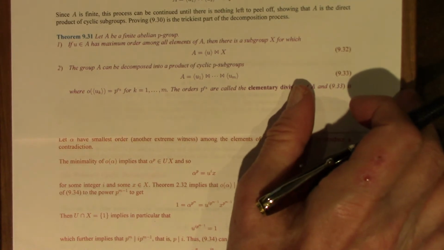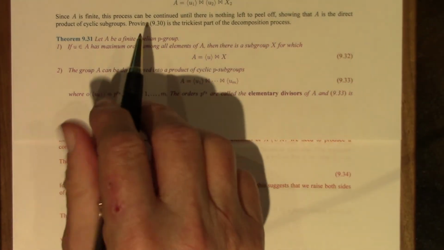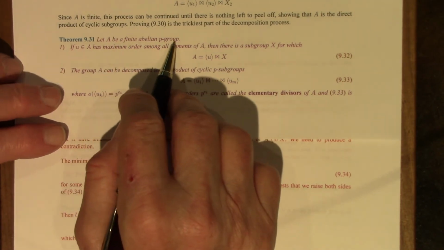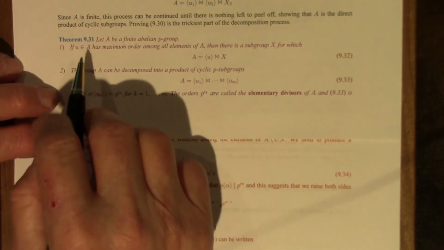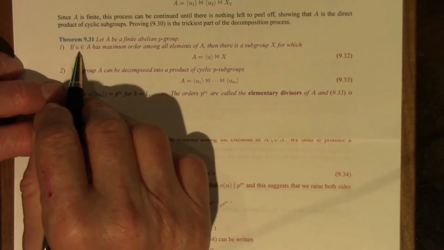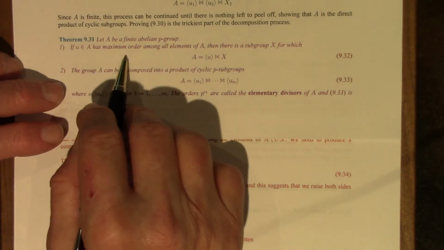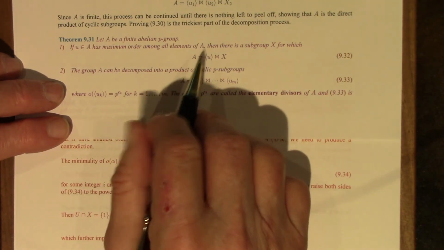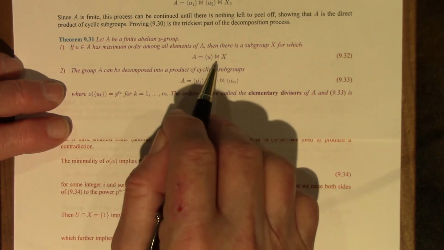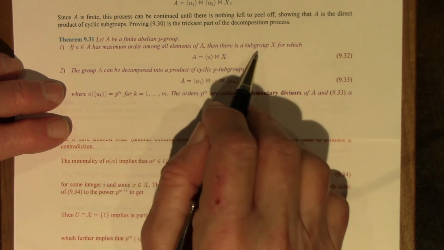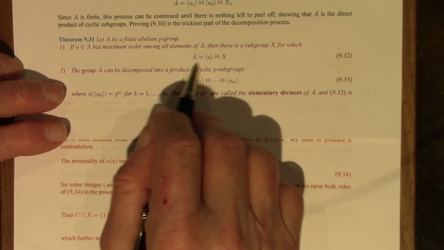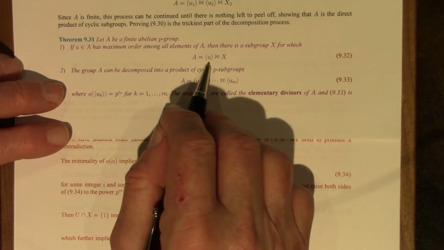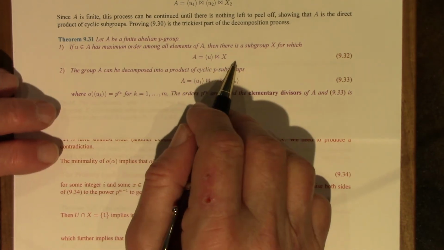So here is the theorem. Let A be a finite abelian P group. If an element U in A has maximum order among all the elements of A, then there is a subgroup X for which A is the direct product of the cyclic subgroup generated by U and X. This is the peeling off.